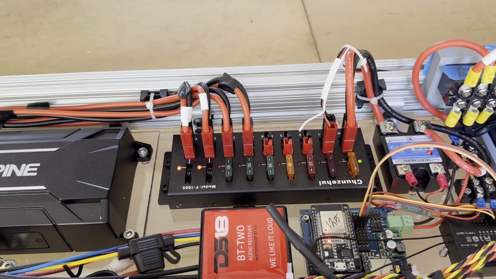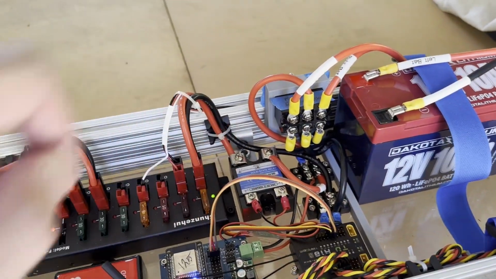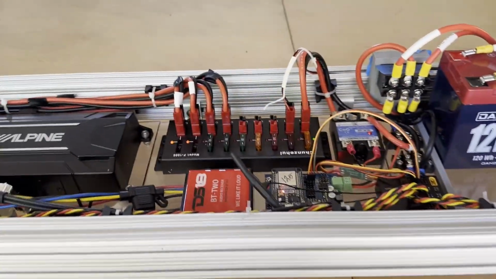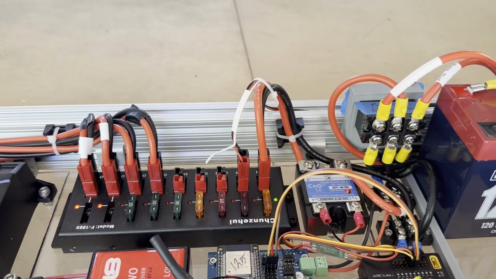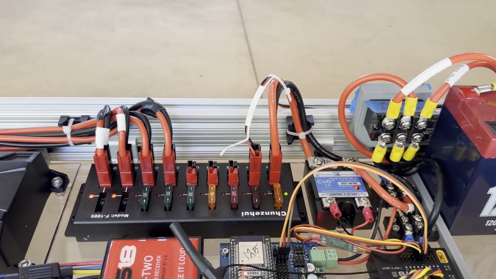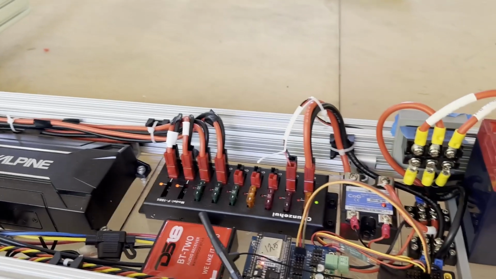Okay, for some reason we already have power. That's not supposed to happen. This relay is not supposed to operate until I flip the switch, the kill switch. Oh, that's because it already is on. Oops.